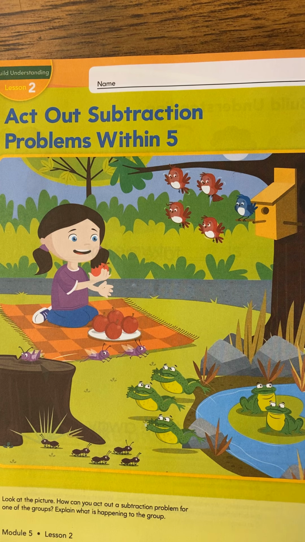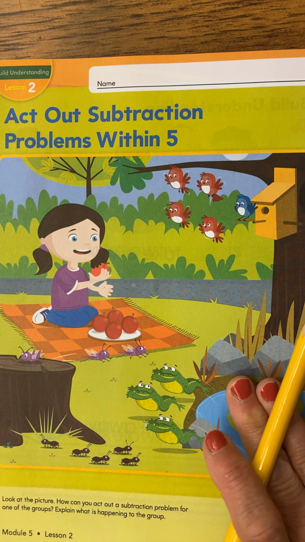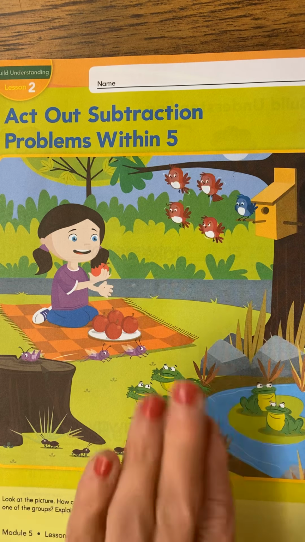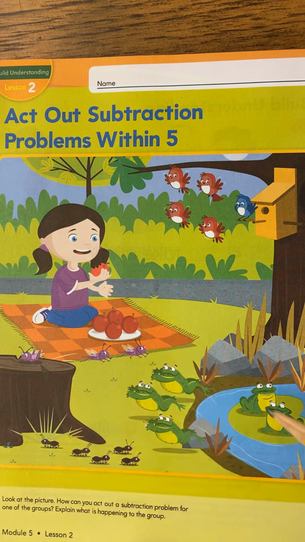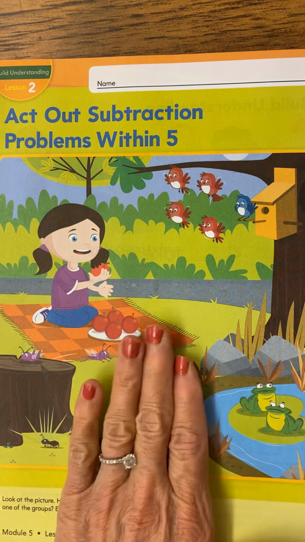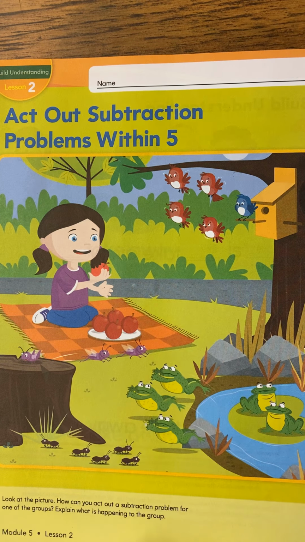Let's try the frogs. How many frogs are there? 1, 2, 3, 4, 5 frogs. There are 5 frogs. 3 of them are hopping away. So these guys are hopping away. How many frogs are left? 2. Very good. So 5 take away 3 is 2.